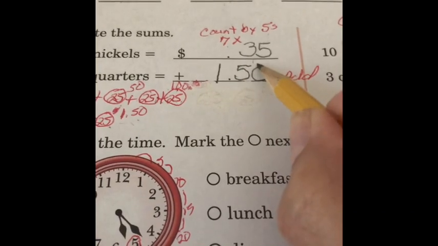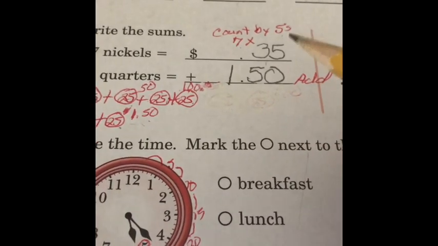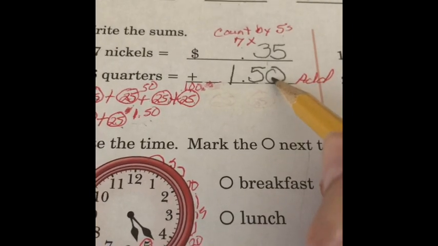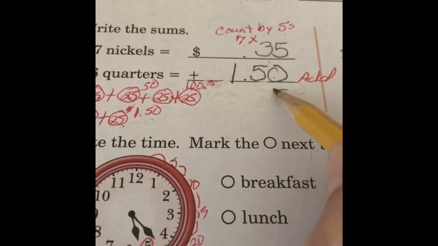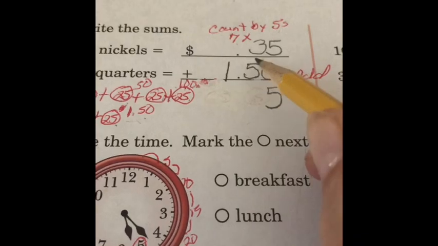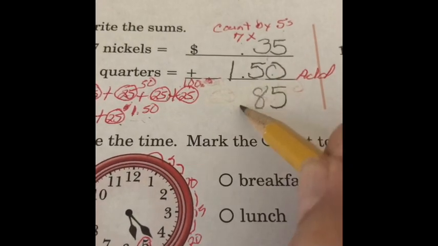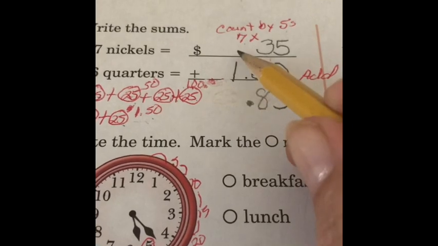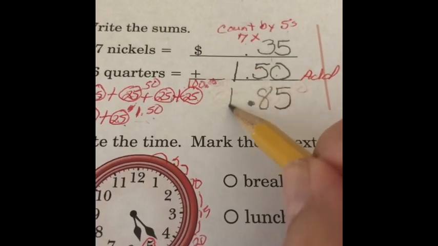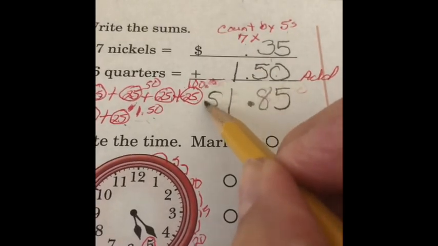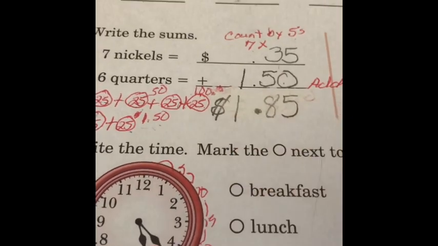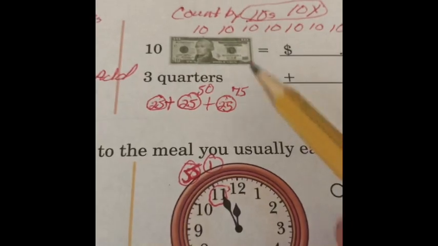Okay, now that I have my amount, I want to add it. 5 plus 0 is 5. 5 plus 3 is 8. Put my decimal point and bring down my 1. I have $1.85 total here. All right, let's do the other side. Same thing, but with dollars.